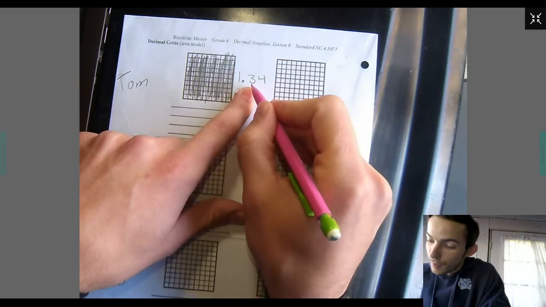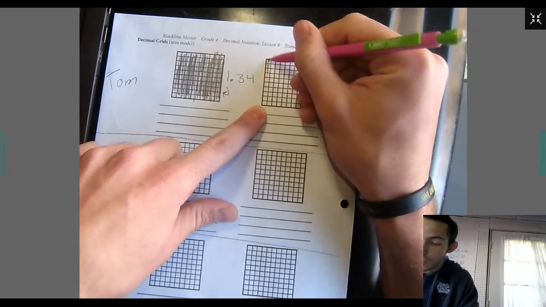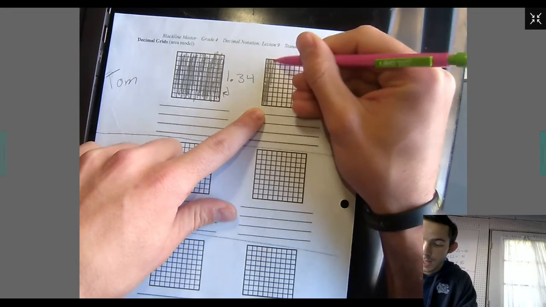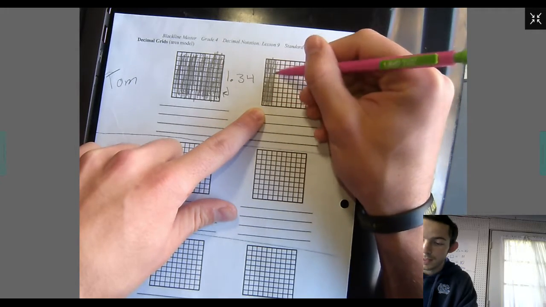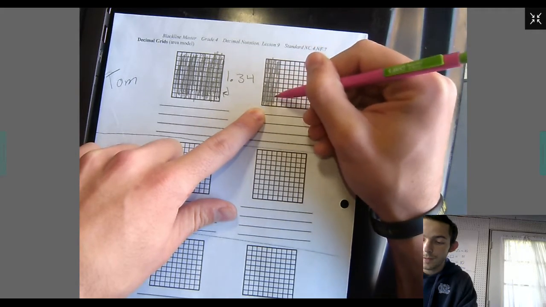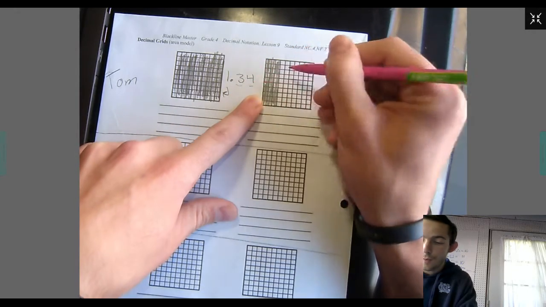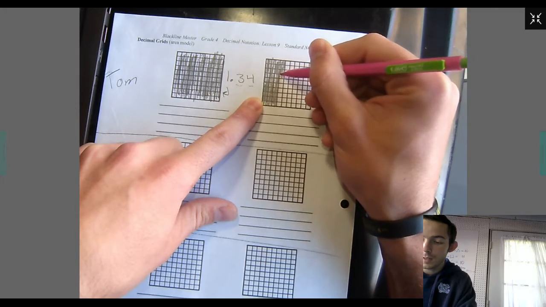Here, we have a 3 in our tenths place and a 4 in our hundredths place. We're going to shade in 3 of the columns first. 1/10. Here's 2/10 because 10 of the columns make up one whole grid. 3/10, and now 4/100. 1/100, 2/100, 3/100, 4/100.